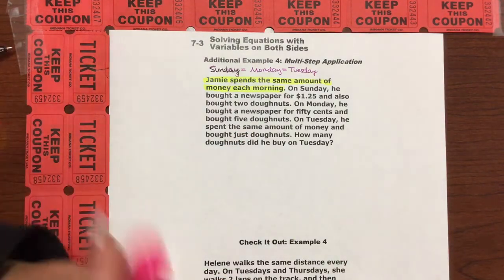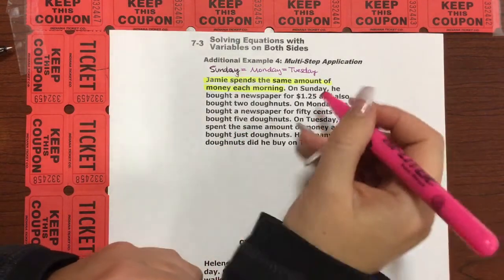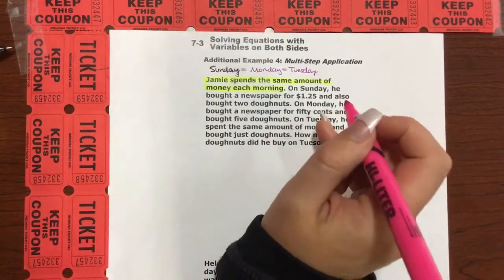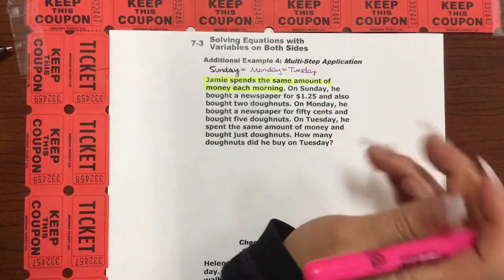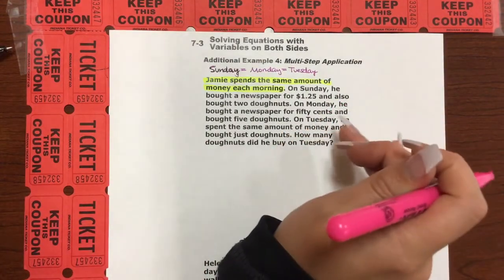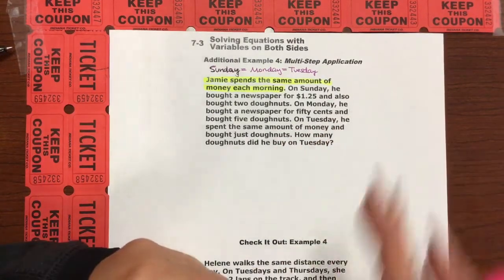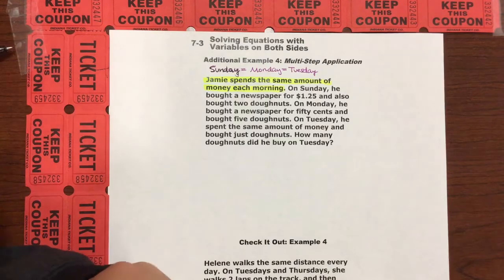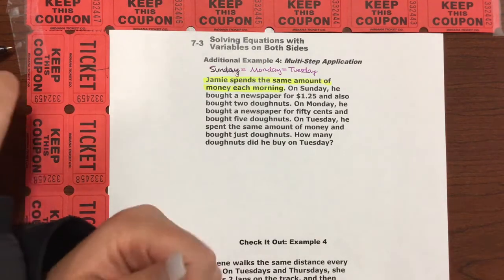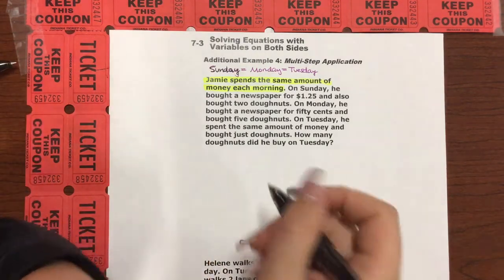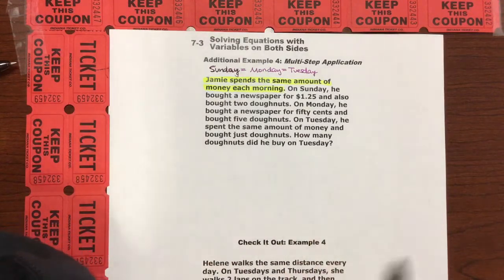So let's look at the first day. It says on Sunday, he bought a newspaper for $1.25 and also bought 2 donuts. On Monday, he bought a newspaper for 50 cents and bought 5 donuts. And on Tuesday, he spent the same amount of money and bought just donuts. You know what we need to do before we do that is we need to define our variable.